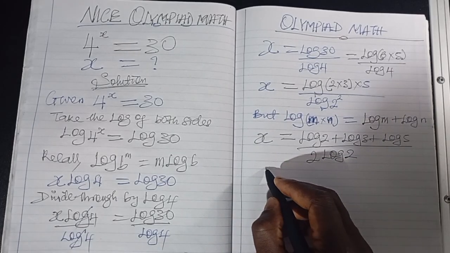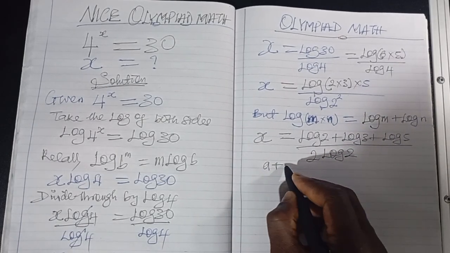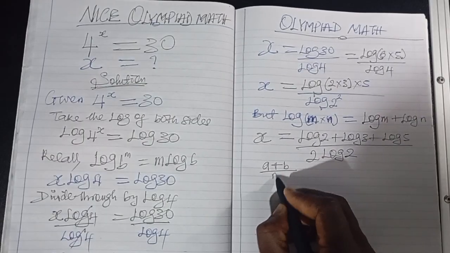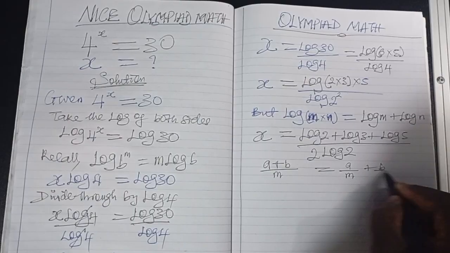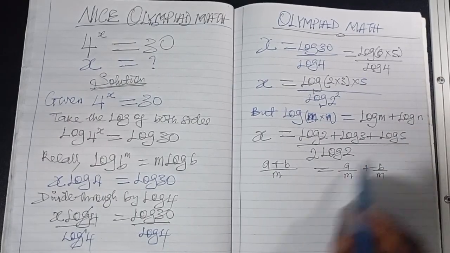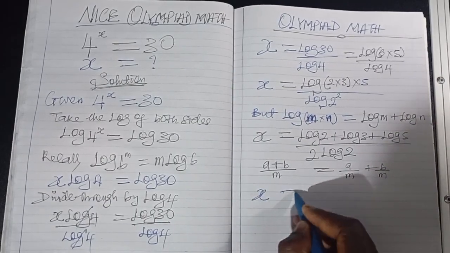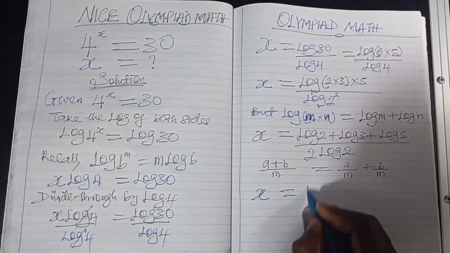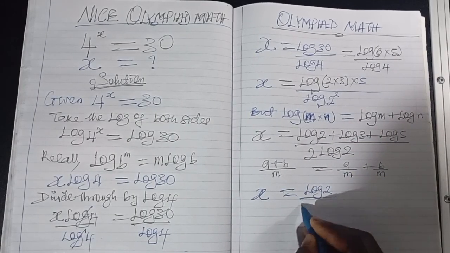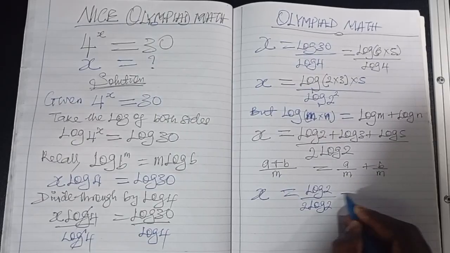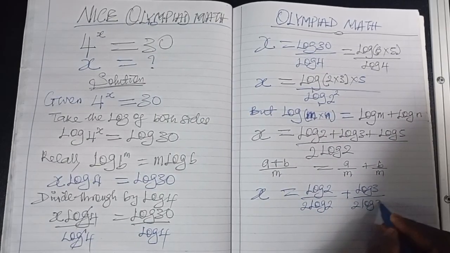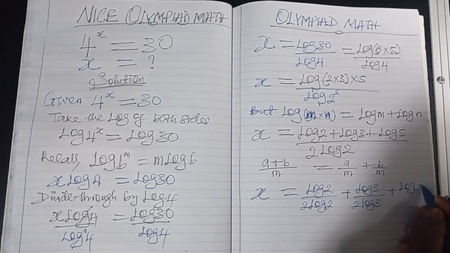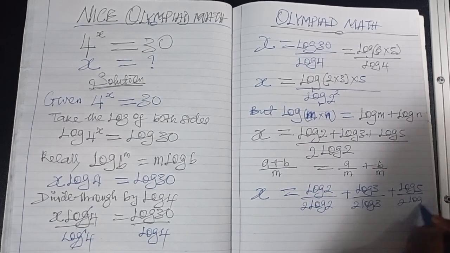Also, if we have a plus b all divided by m, you will still have a over m plus b over m. Use the denominator to divide the numerator. So we still have x equals log 2 divided by 2 log 2 plus log 3 divided by 2 log 2 plus log 5 divided by 2 log 2.